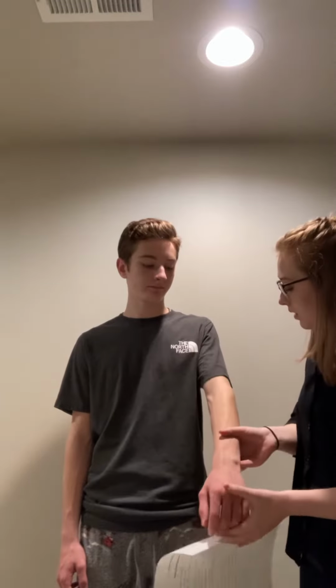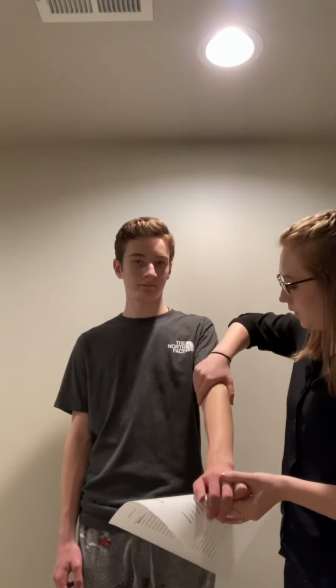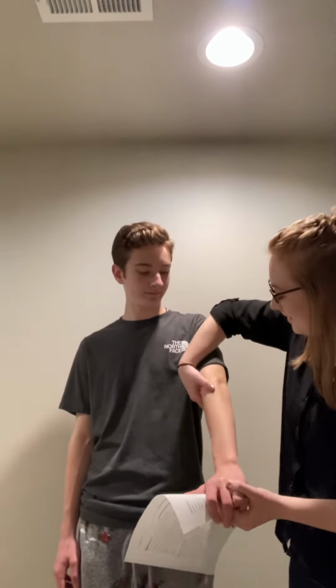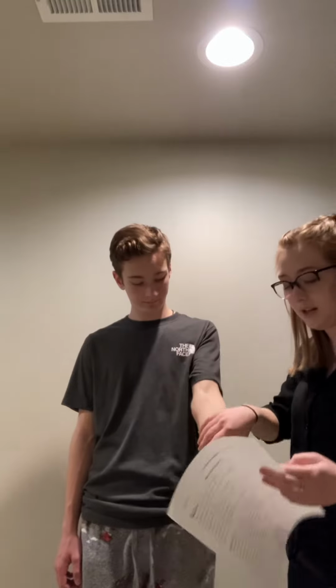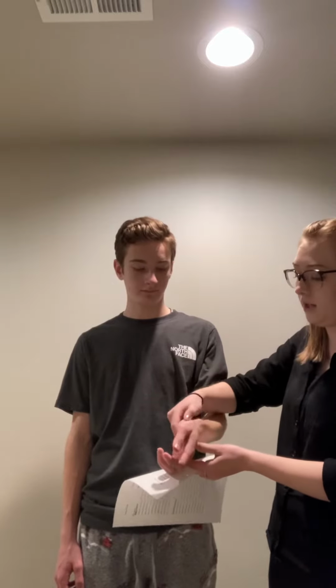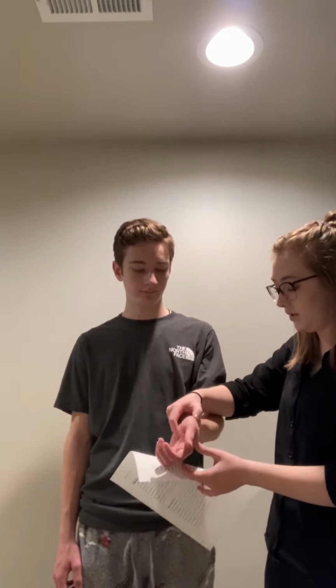Then we have the medial epicondyle, which is gonna be this bump right here, the medial epicondyle. And then we have the radial styloid process, which is this on the thumb right there. That is the radial styloid process.